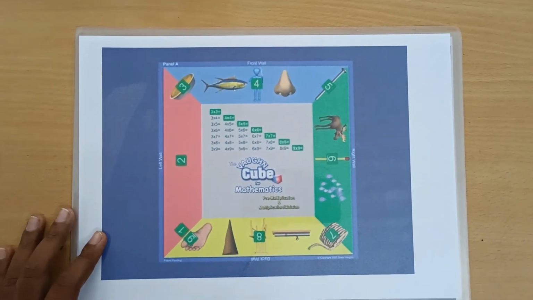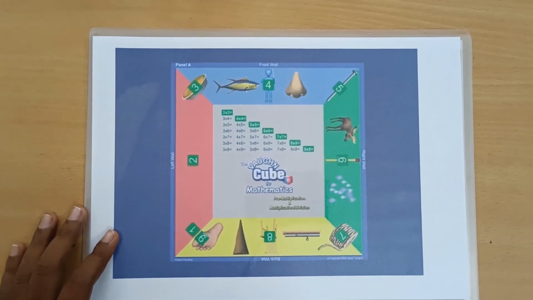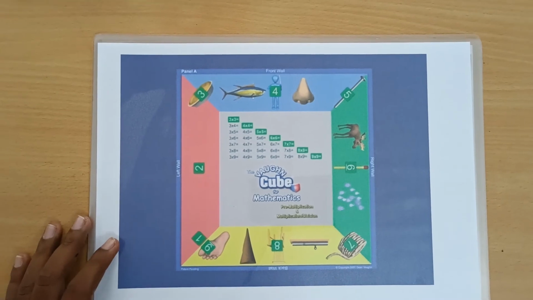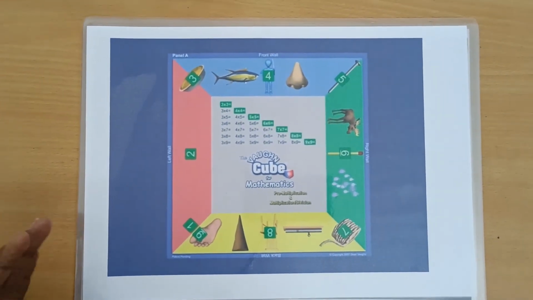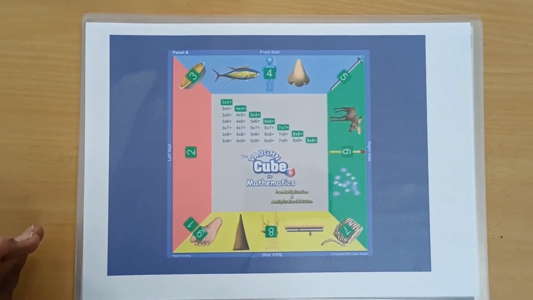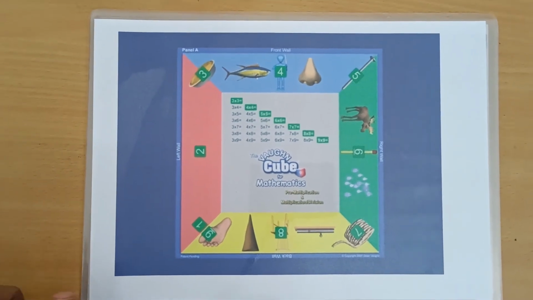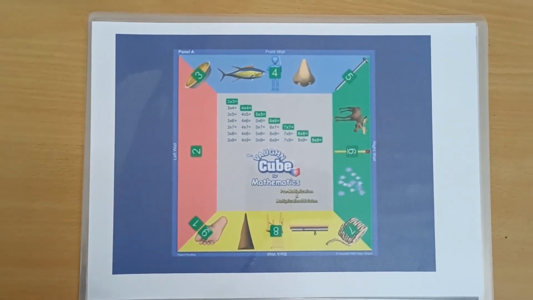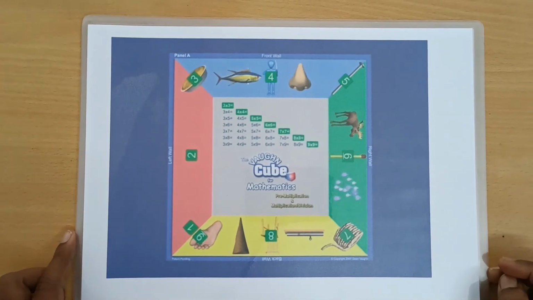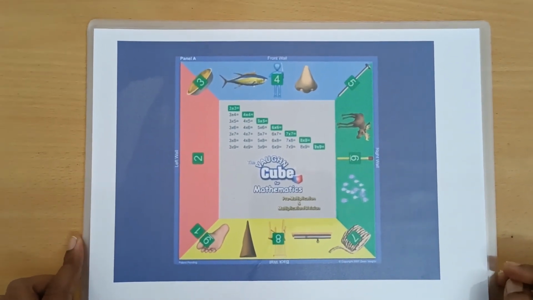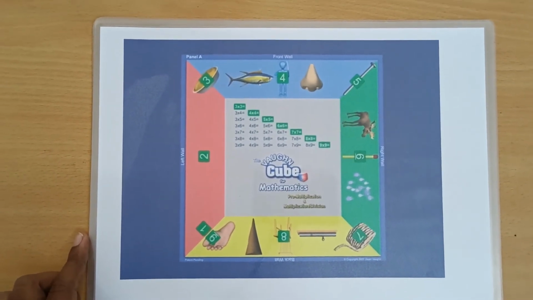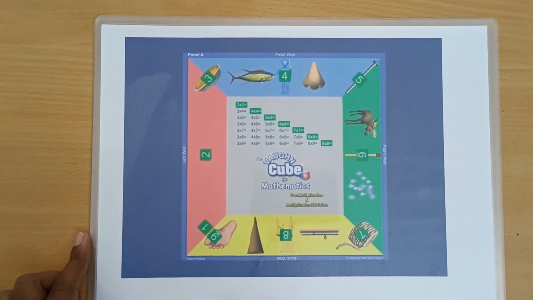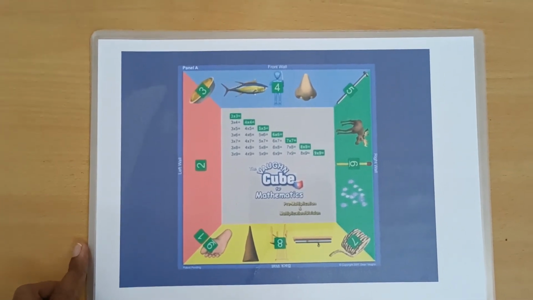And for division also, when children memorize the multiplication tables, they will keep telling it from, for example, if we take the 8 table, they'll tell 1 8 is 8, 2 8s are, 3 8s are, 4 8s are. And in between, when we move on to division and ask what number divides 64.